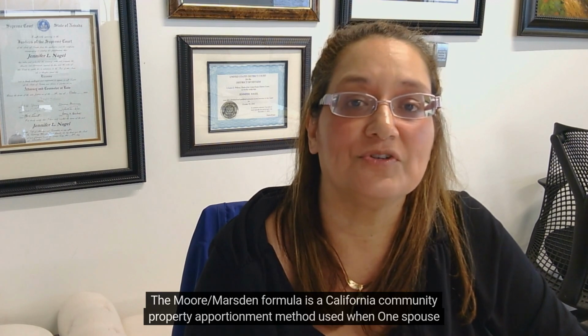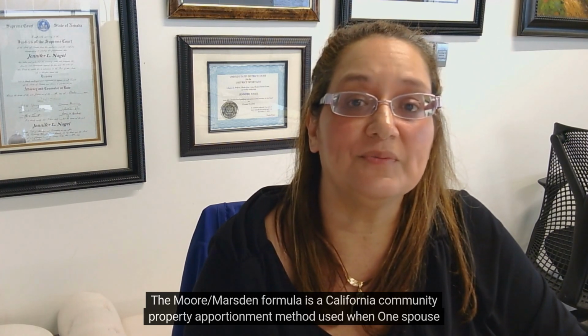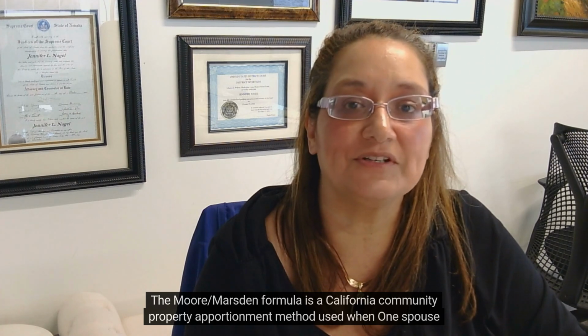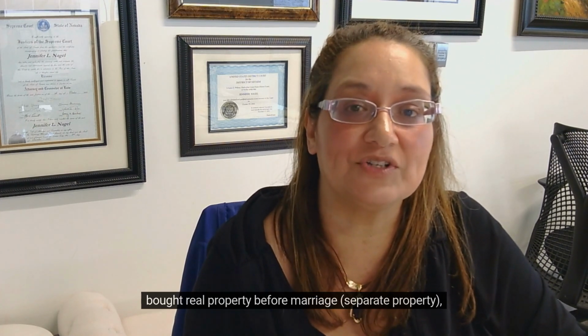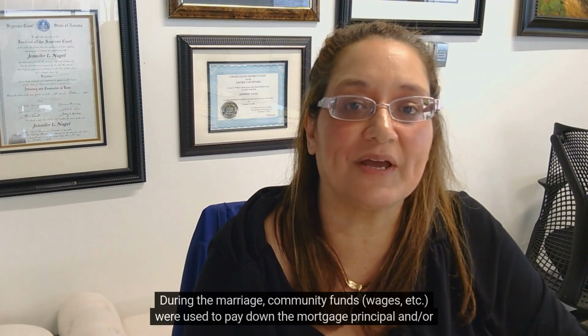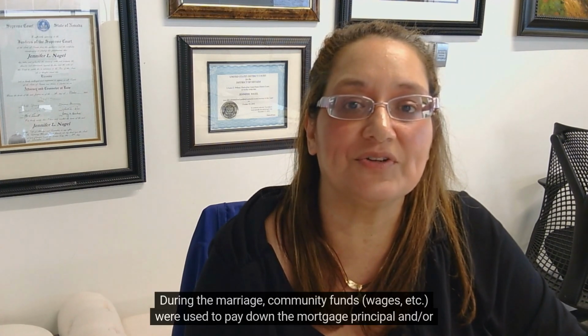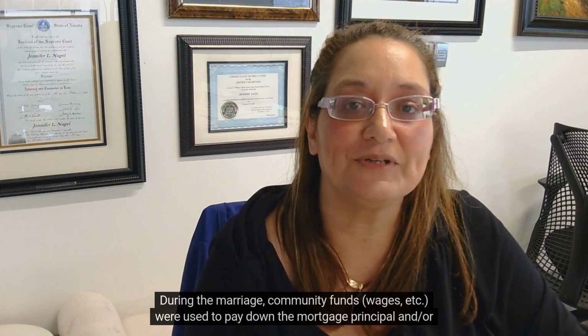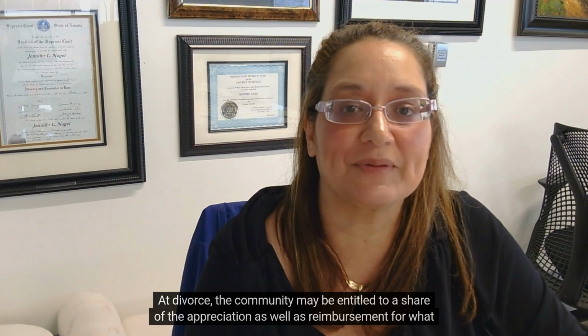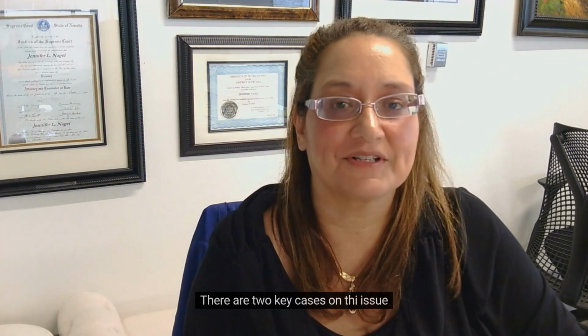The Moore-Marsden formula is a California community property apportionment method used when one spouse bought real property before marriage, separate property. During the marriage, community funds, wages, etc., were used to pay down the mortgage principal and/or improve the property. At divorce, the community may be entitled to a share of the appreciation as well as reimbursement for what it contributed. There are two key cases on this issue.